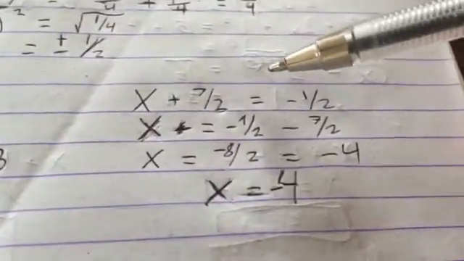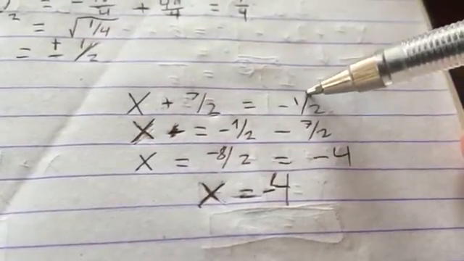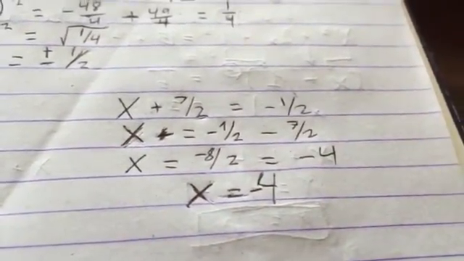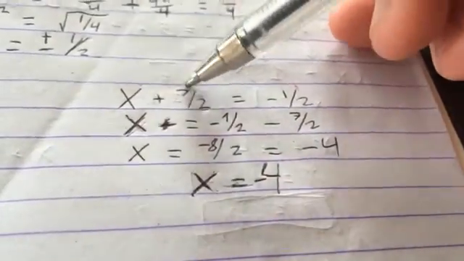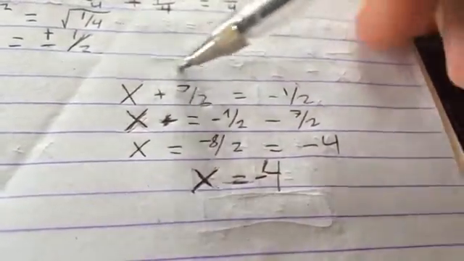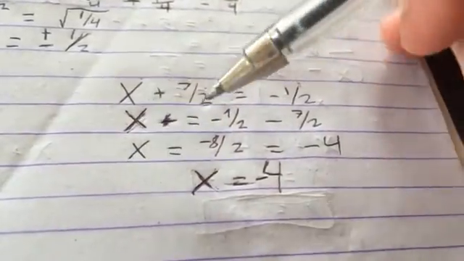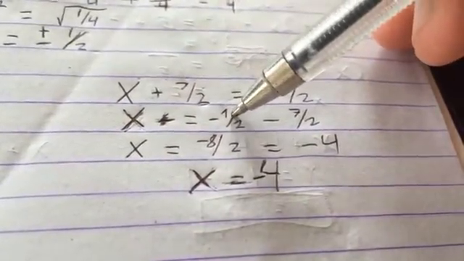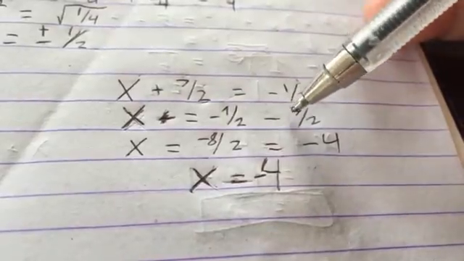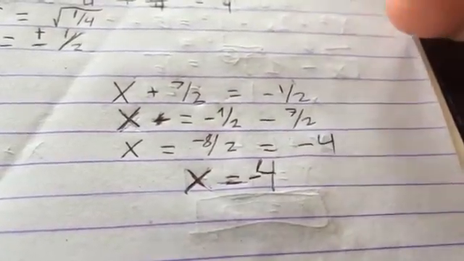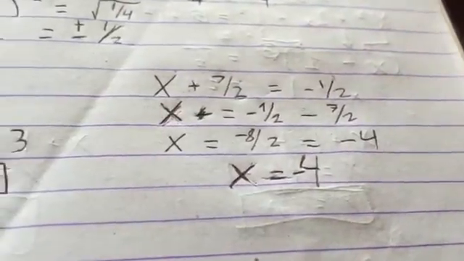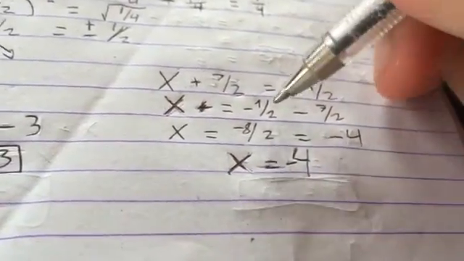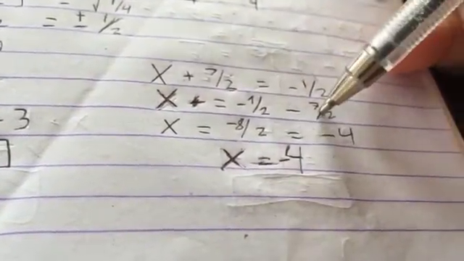The next x is, you're gonna have to use the -1/2. So x plus 7 over 2, combine like terms, x equals -1/2 minus 7 over 2. And then, since they're both negatives, you're just gonna add them. And they're both similar fractions again.